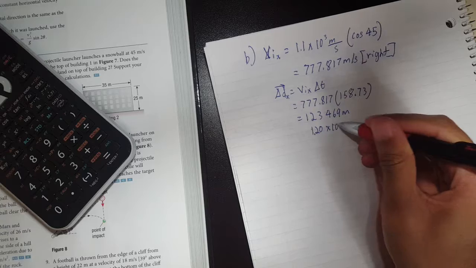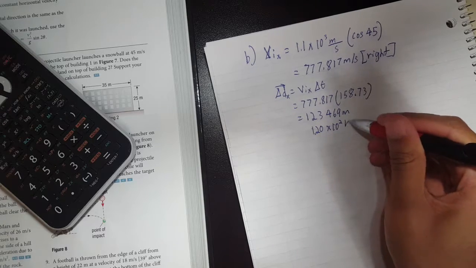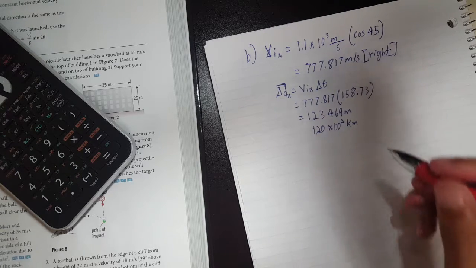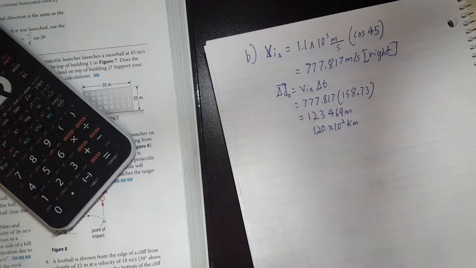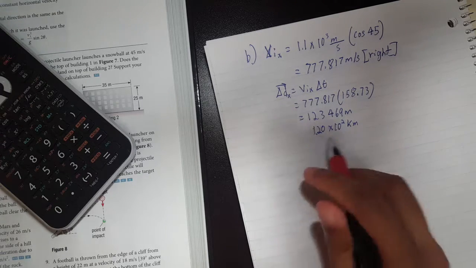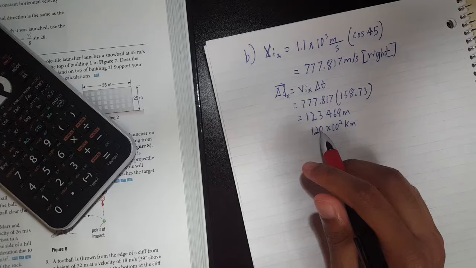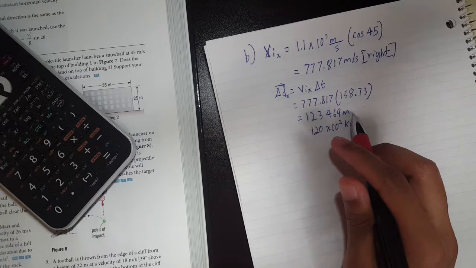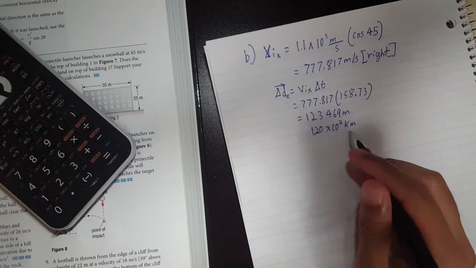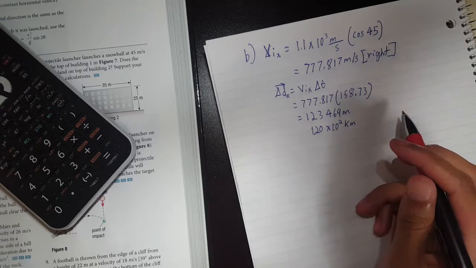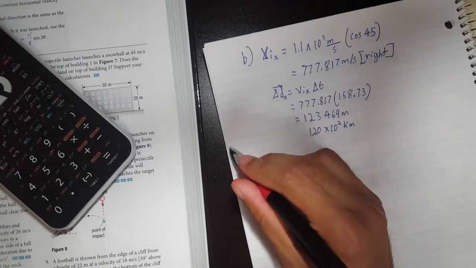which is pretty close to 1.20 times 10 to the power 2 kilometers. That's pretty close to what it is. It's just rounding it off. So this is the actual answer, but I'm just rounding it off to 1.2 times 10 to the power 2 kilometers. So that's how I do part B.